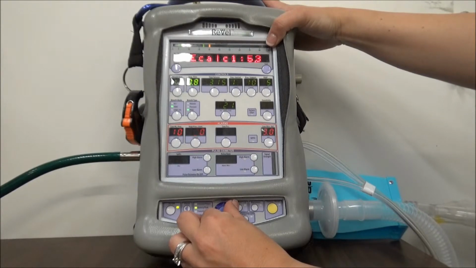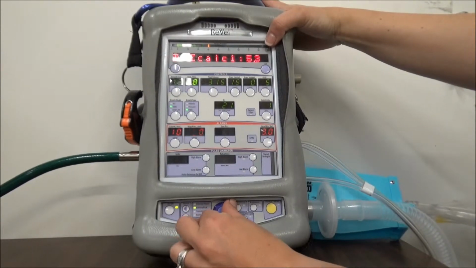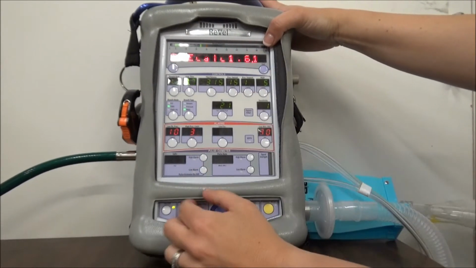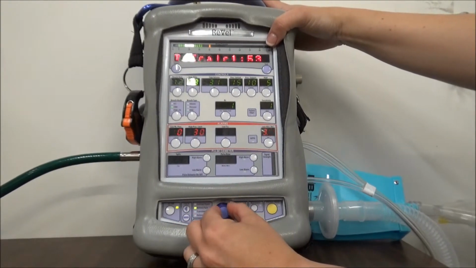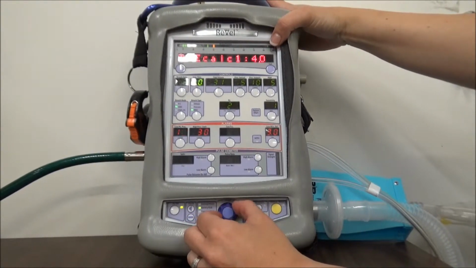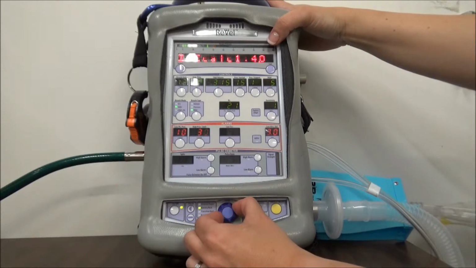So there'll be less time in the inspiratory phase, more time in the expiratory phase, which is what we're seeing up here. If we get deeper into lung issues and oxygenation issues, we can start messing with that I time when we talk about inverse ratio ventilation.